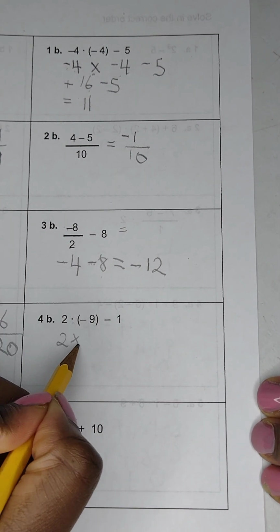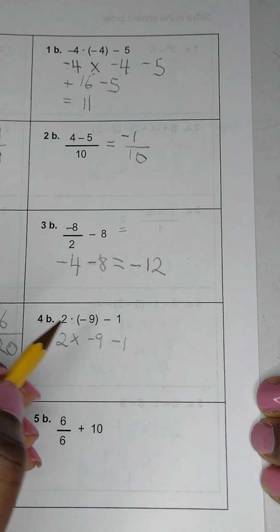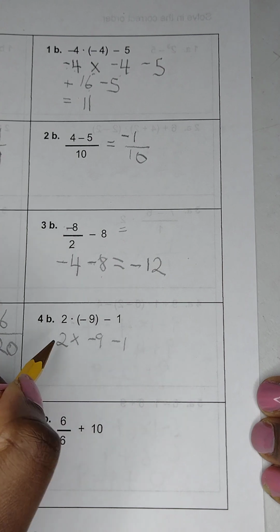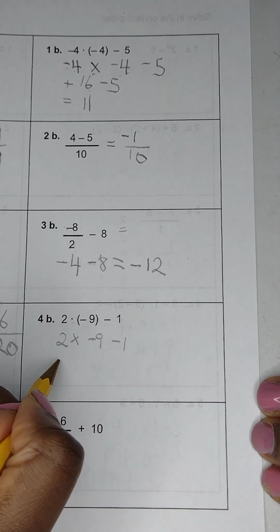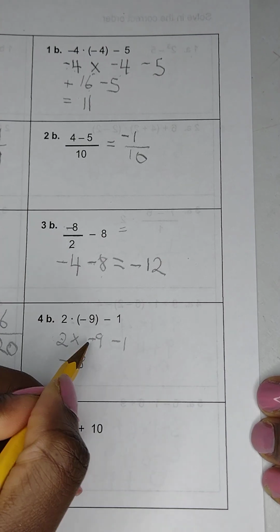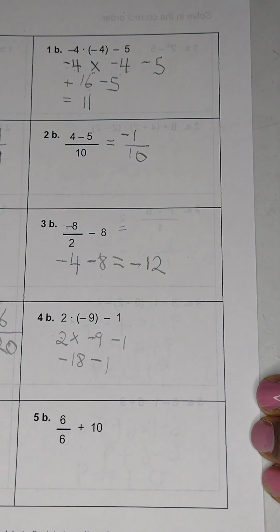So 2 times negative 9 subtract 1. So dealing with the multiplication first, positive times negative is negative. 2 times 9 is 18. So 2 times negative 9 is negative 18. And then subtract 1.